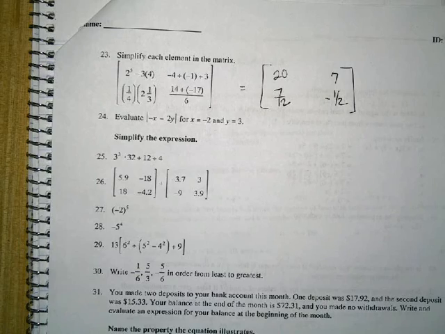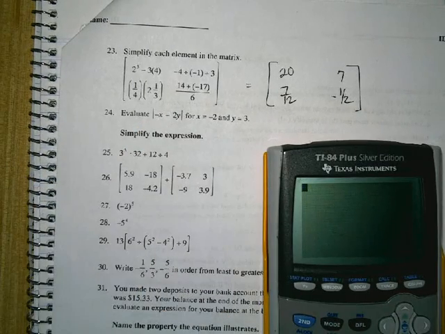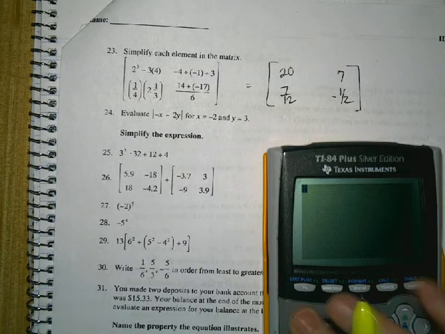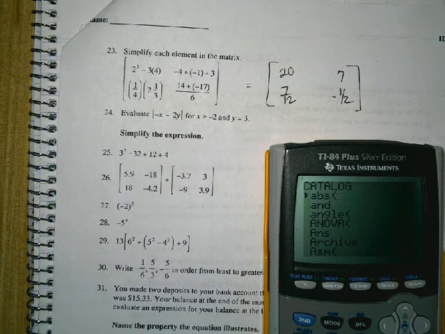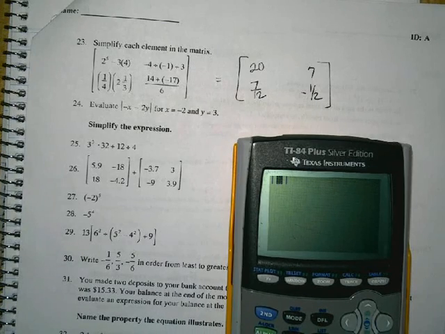Okay, let's do 24. Anybody know how to get the absolute value bars on a calculator? Second, 0. It brings up the catalog, and absolute value is listed first because everything's listed alphabetically. So if you hit enter, it's going to put absolute value bars on your screen, and then you enter your problem.